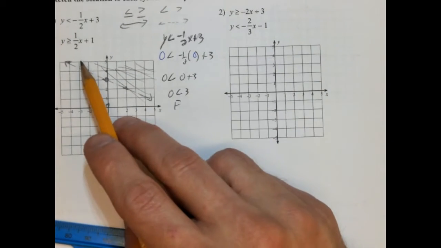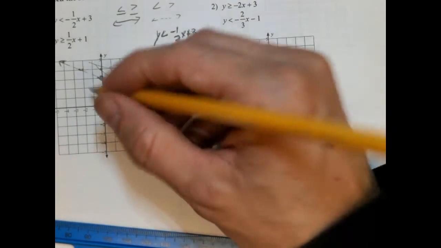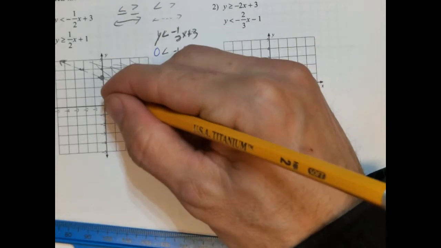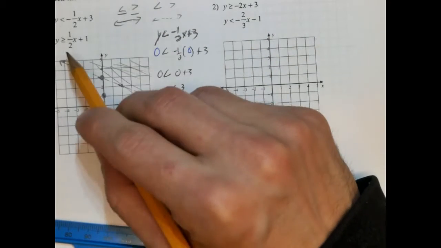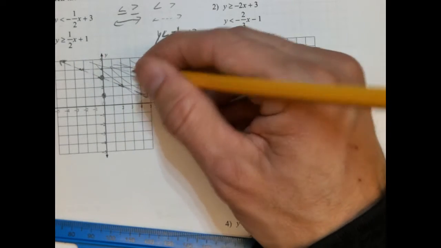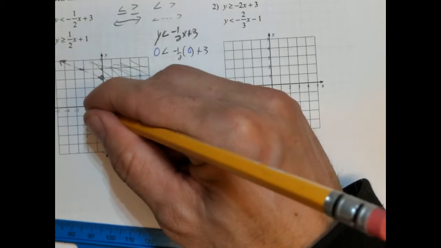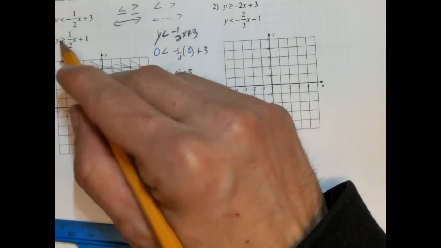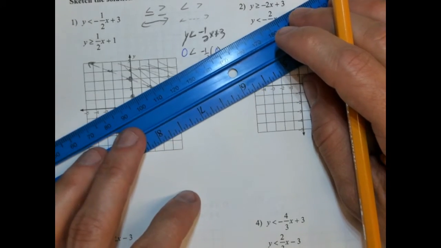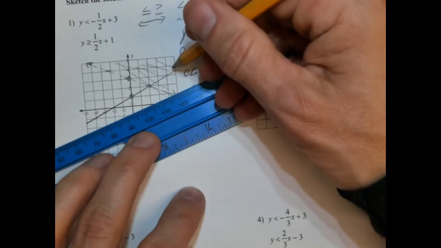Okay, this other one is y is greater than or equal to 1/2 x plus 1. So 1 is our y-intercept. I'll erase the test point now. The rate of change is 1/2, so up 1 over 2. There. Up 1 over 2. And then down 1, left 2, and down 1, left 2. And this is going to be a solid line because it's inclusive. This is a solid line this time, not dotted.